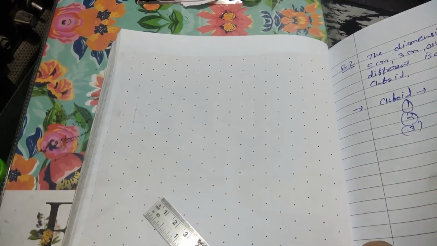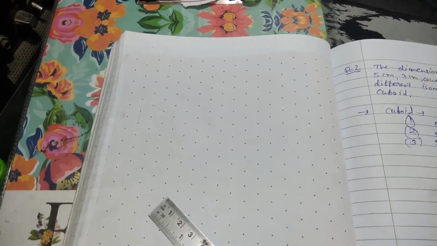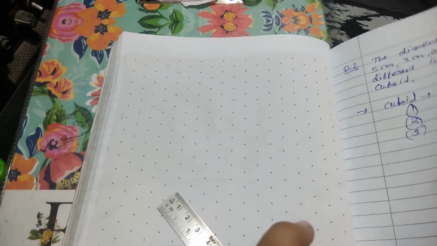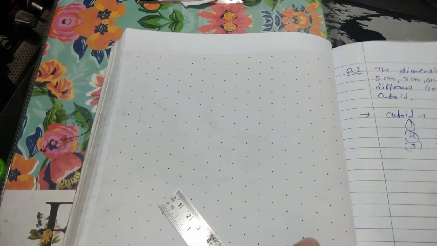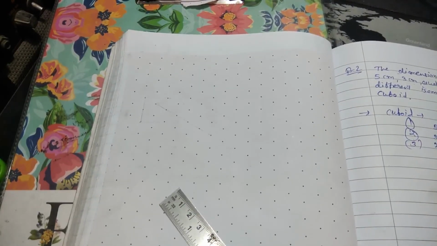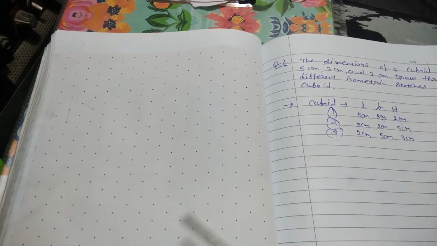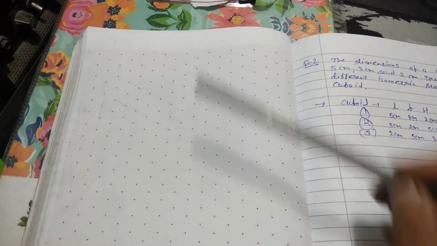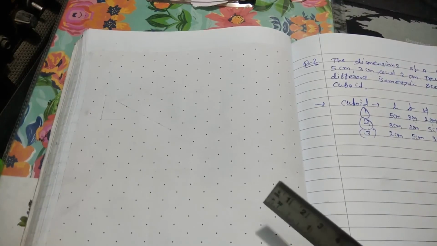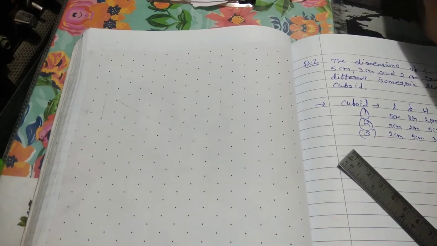So now we have to draw the front face of the cuboid, and in a cuboid the front face is a rectangle, and its dimensions are length multiplied by height. So here length is 5 cm and height is 2 cm. So a 5 by 2 cm rectangle, that is the front face of the cuboid, we will draw.